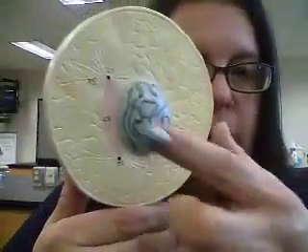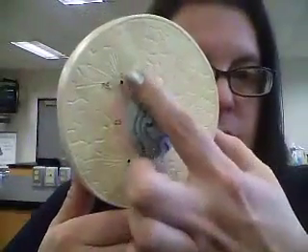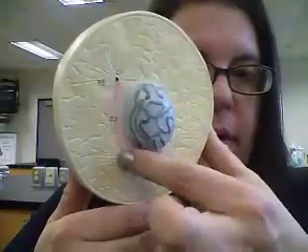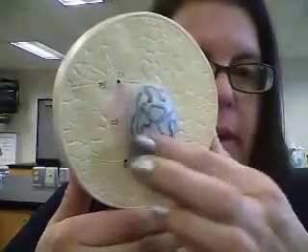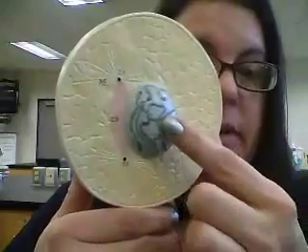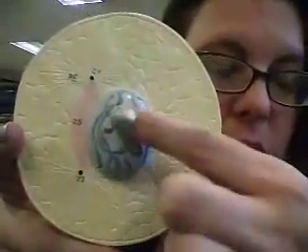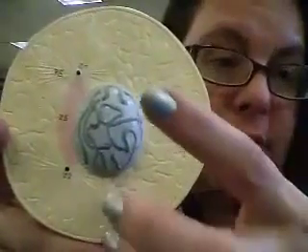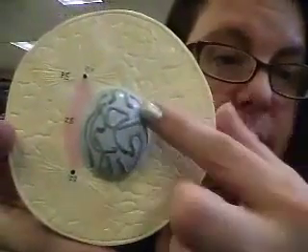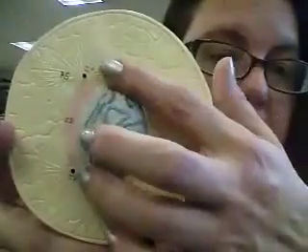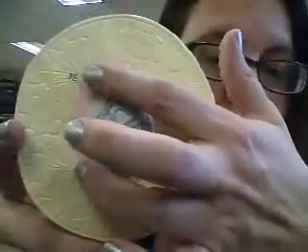Then later in prophase, we start to see the centrioles are moving away from one another. The nucleolus is gone, telling us that we are definitely in prophase now. The chromatin has become condensed into chromosomes, which are visible condensed areas of chromatin. And we're starting to see this separation occur of the centrioles.